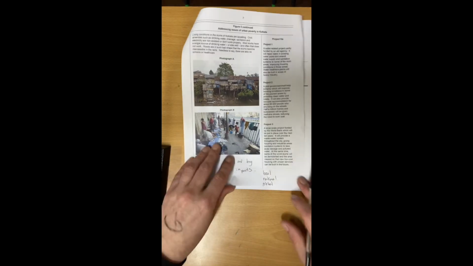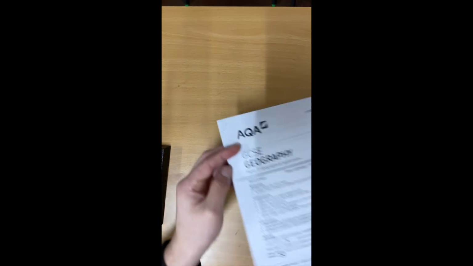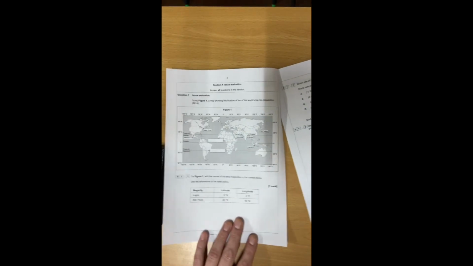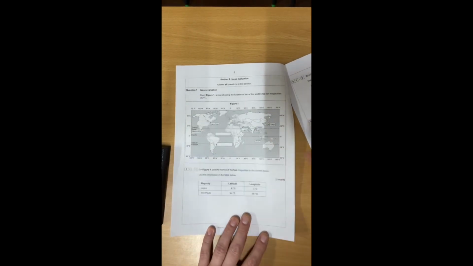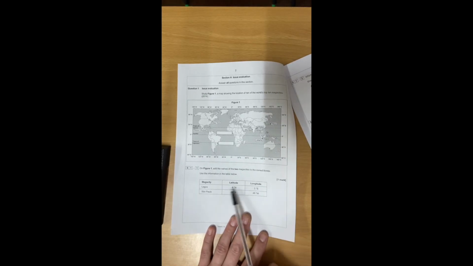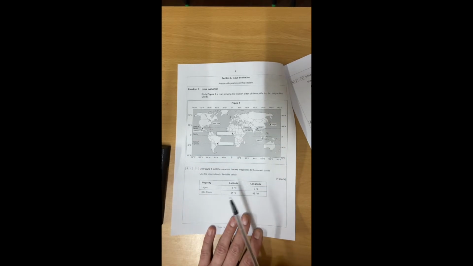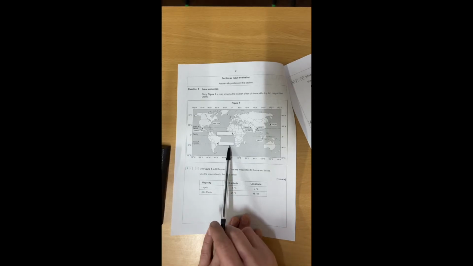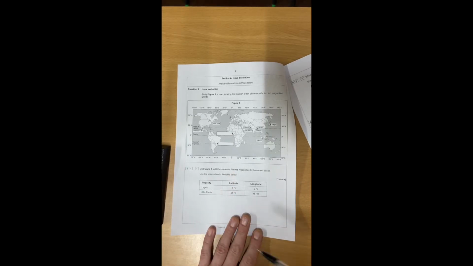All right, so you will get a resource booklet like that in your exam. Then, if we have a look at the exam itself, the questions could be literally any skill that you have learnt about. So the first one is asking about latitude and longitude. All you would do, it's 1 mark, you've got to get them both correct. You've got to work out whether that's Lagos or Sao Paulo.